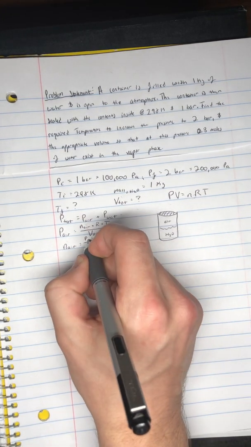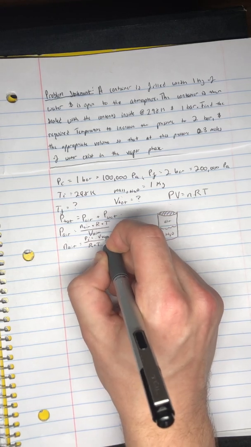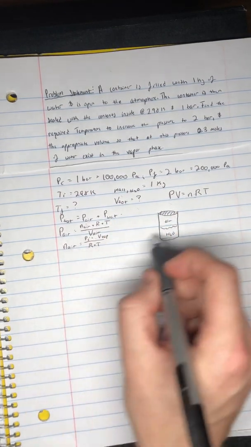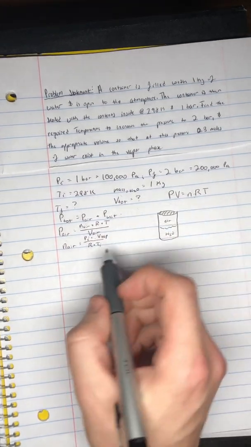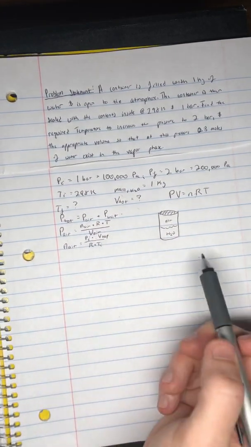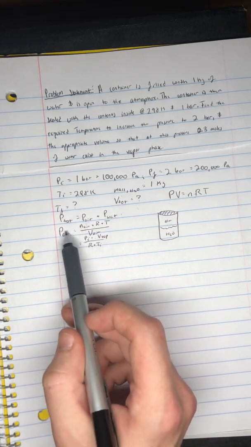And so we can use the initial pressure and the volume of the vapor because, again, we're trying to find the number of moles of vapor and the initial temperature. And so this is going to give us our value for here, and then we can plug that in to find the pressure of the air.